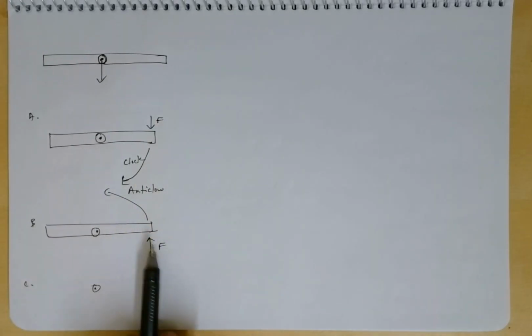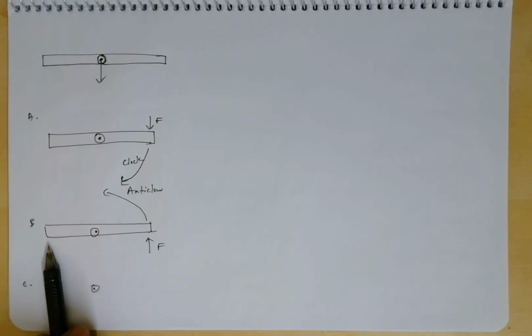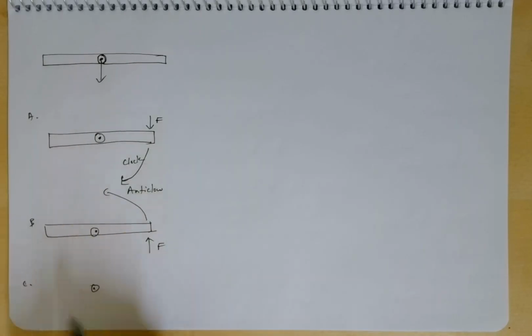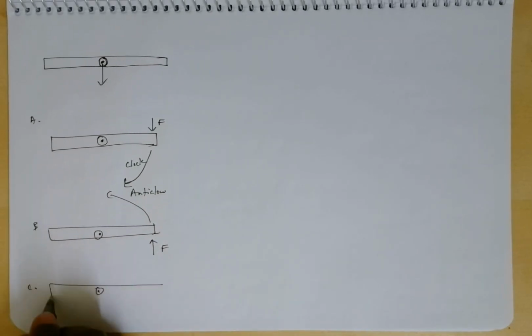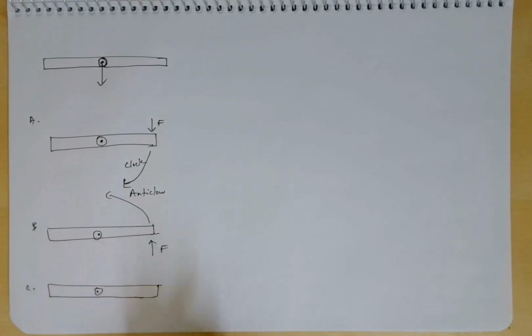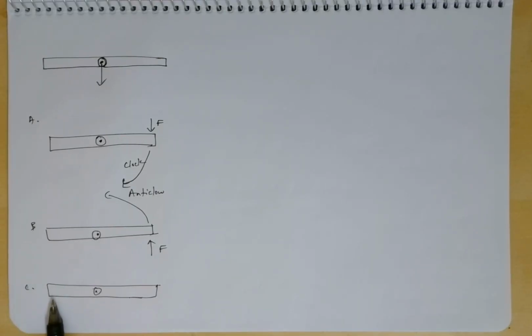Now case C. Initially I gave force here, right? I'm not changing the magnitude of the force at all. What if I give force here? In the last case, I gave force here; now I change the force here. What will happen?